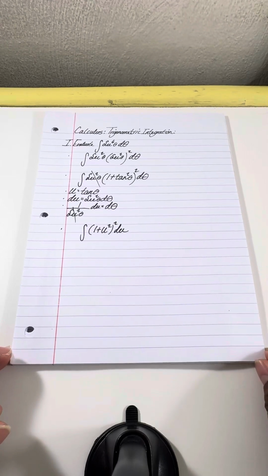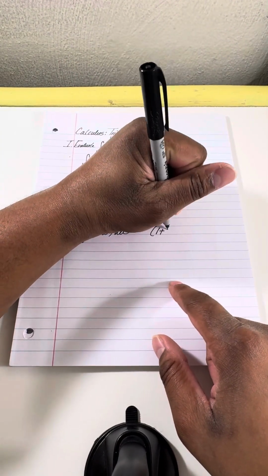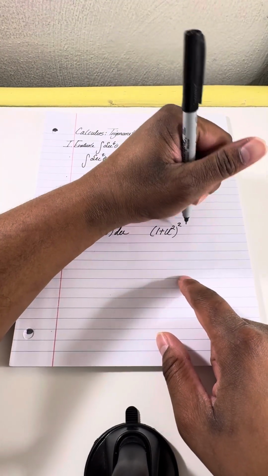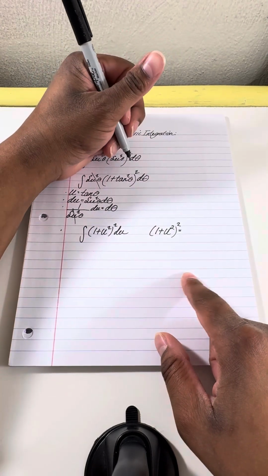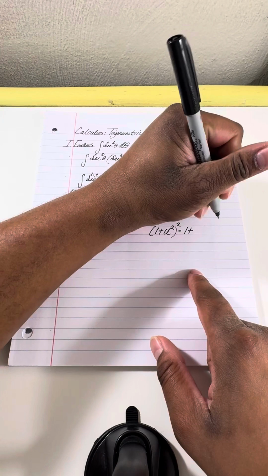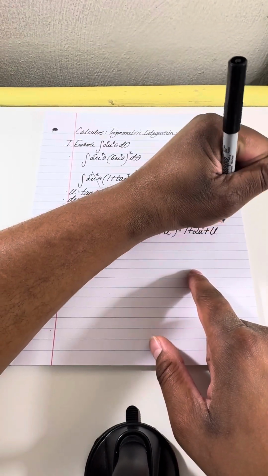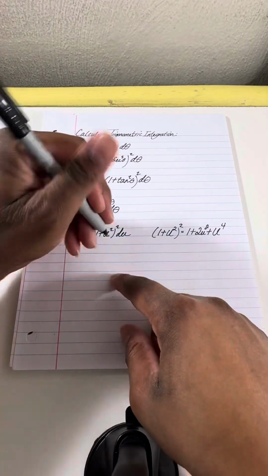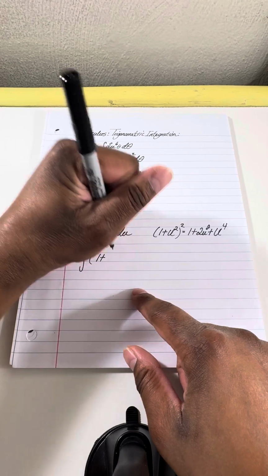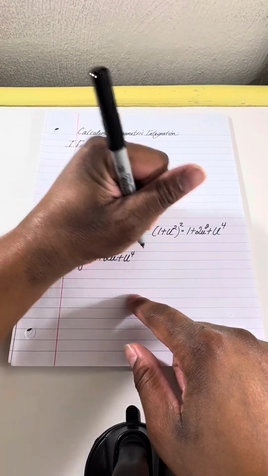The best thing to do at this point would just be to expand out what you have. So we know that 1 plus u squared quantity squared is just 1 plus u squared times 1 plus u squared. And hopefully you remember how to foil from algebra. That should give you 1 plus 2u squared plus u to the fourth. So now the integral is 1 plus 2u squared plus u to the fourth and then du.